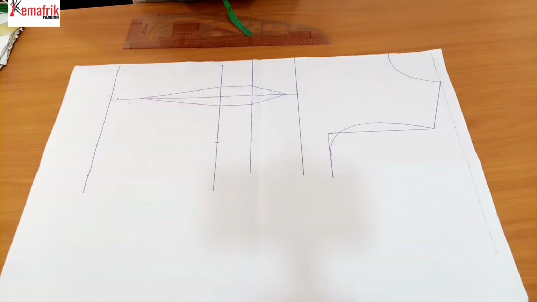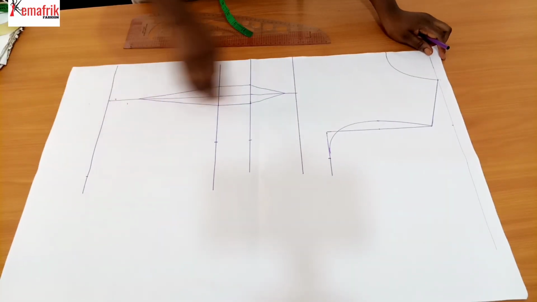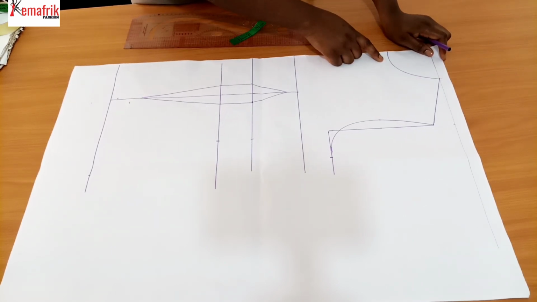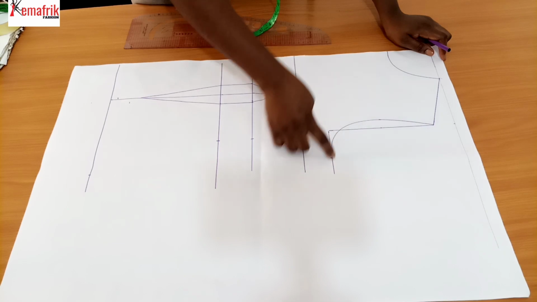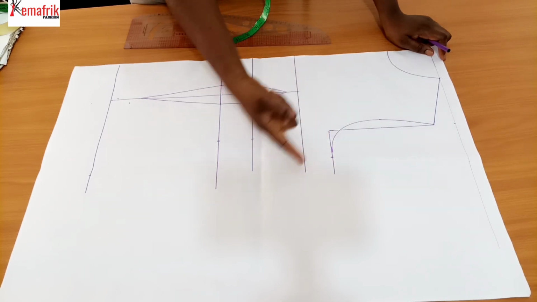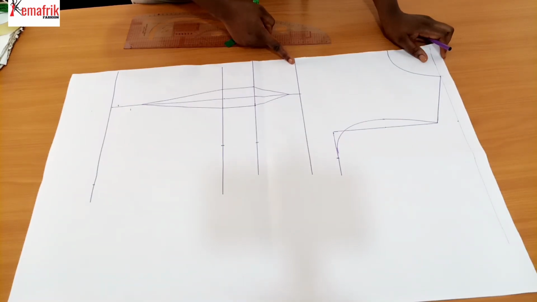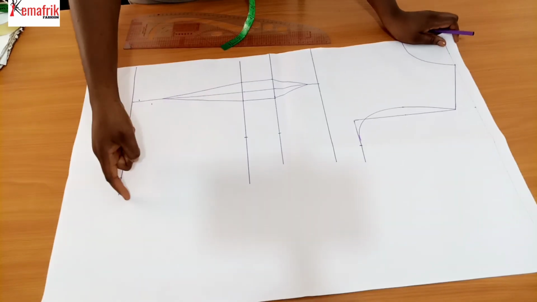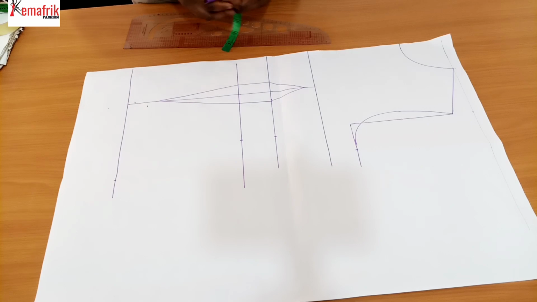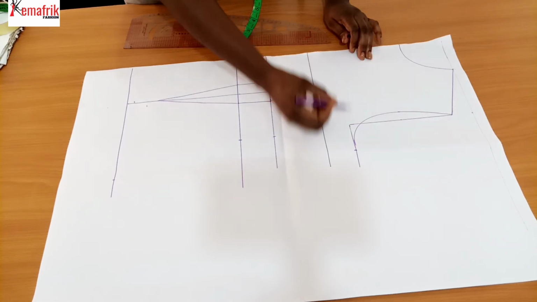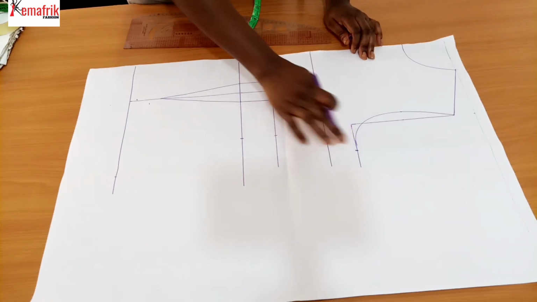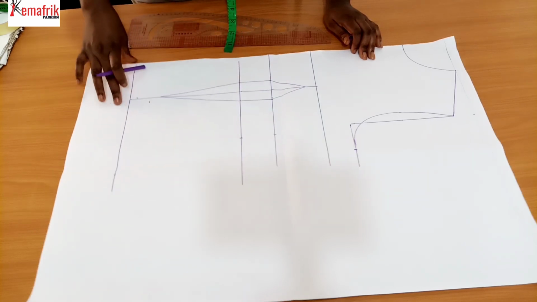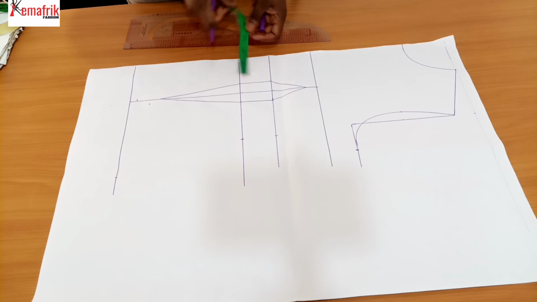For this tutorial, I'll be making use of the full-scale basic bodice block. That is the center front, and I have the neckline right there, 3 inches by 3 inches. Then the shoulder, armhole, chest line, the bust line, the under bust line, the waist line, and the hip line. I've also gone ahead to input the circumferences divided by 4, the bust circumference and the waist circumference divided by 4, then the hip circumference divided by 4.